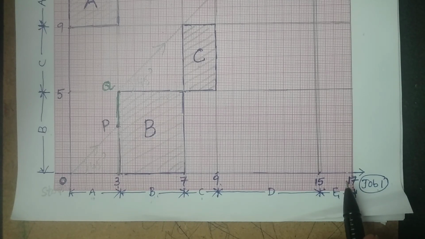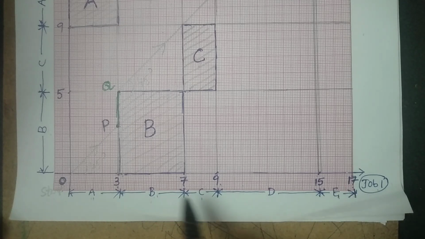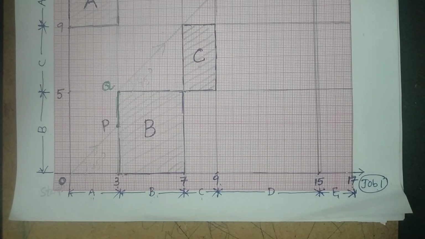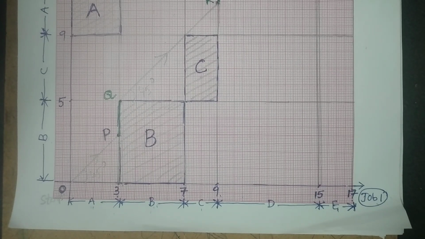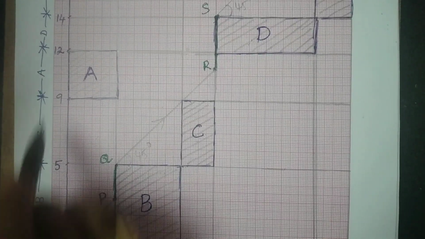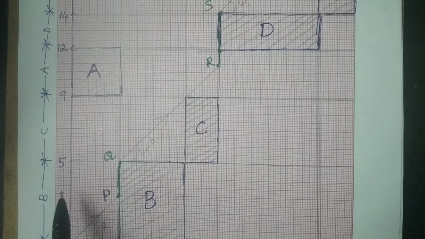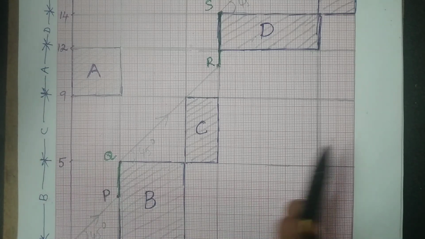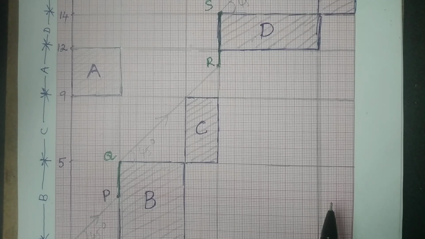If you consider job 1 and move vertically, it is idle time for job 1. Similarly, if you move vertically, it is the working time of job 2, and if you move horizontally, it is idle time for job 2.